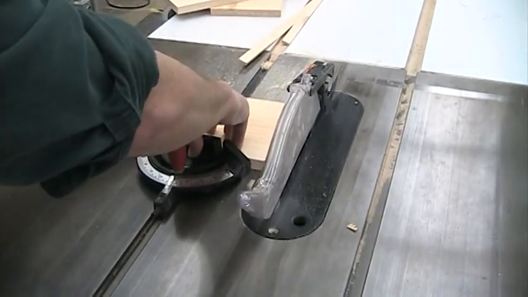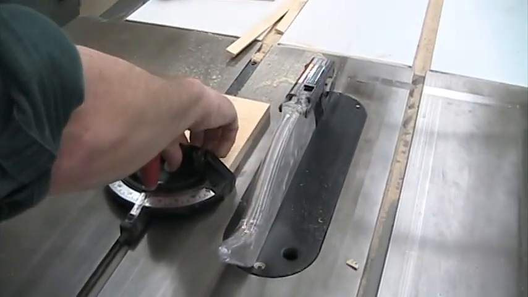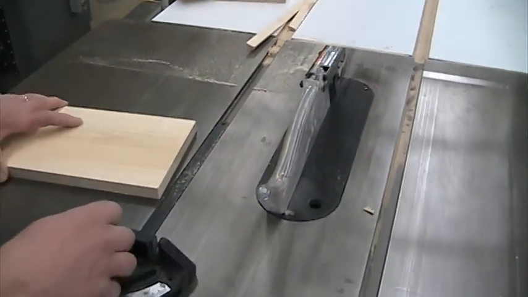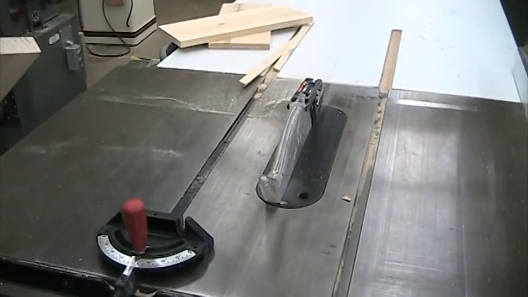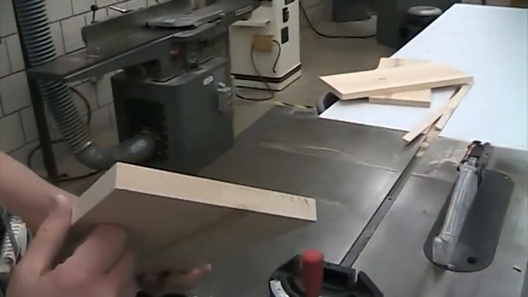And then when I get to here, I like to pull the board left and come back without the board in place. Again, I don't want to run the board past the blade more than I have to. Okay? That gives me a clean end.